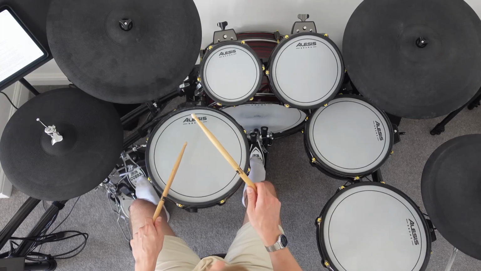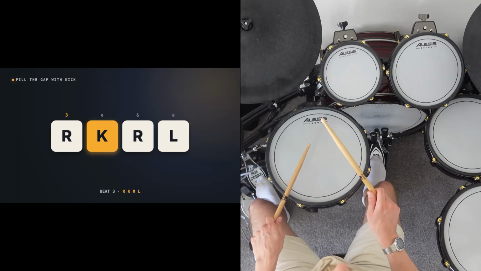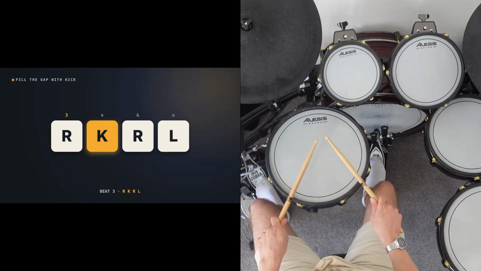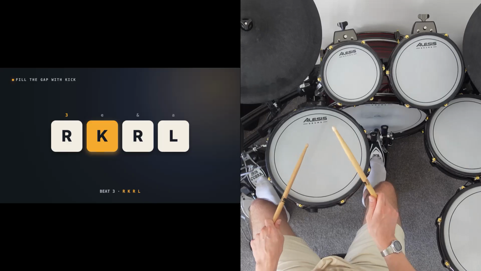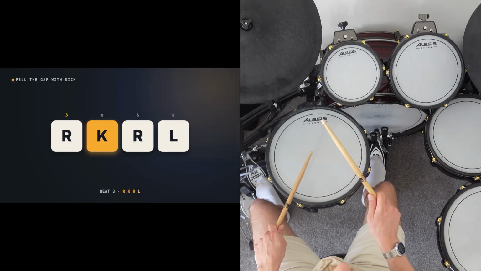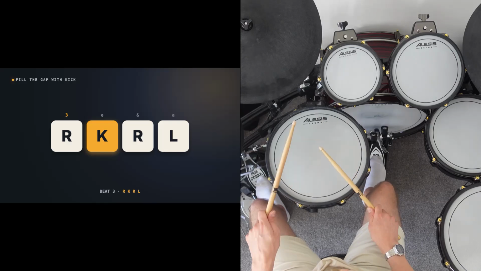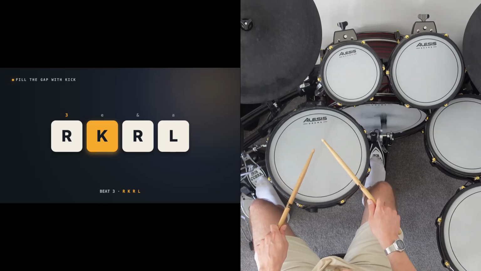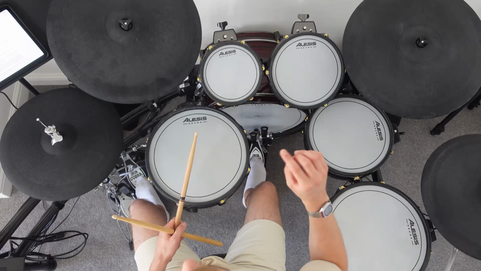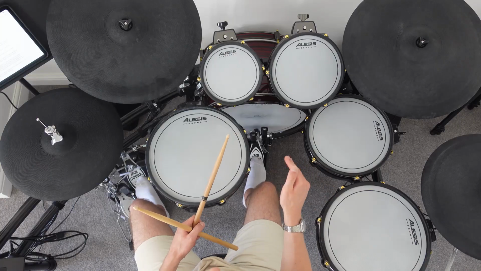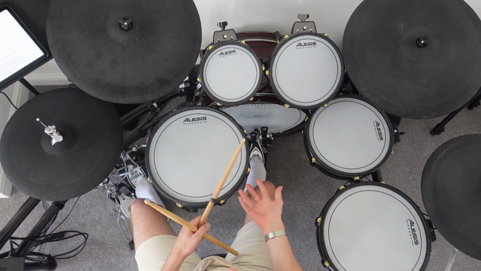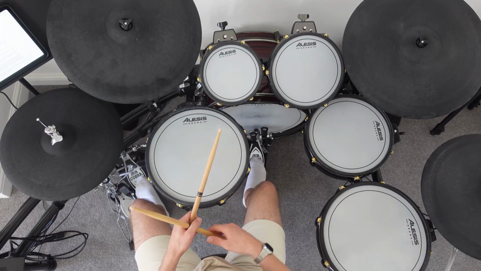Here we go. Now, the final one, where the kick will be placed on the first part of the 16th note grid. This one will probably be easier because it's on the pulse itself.